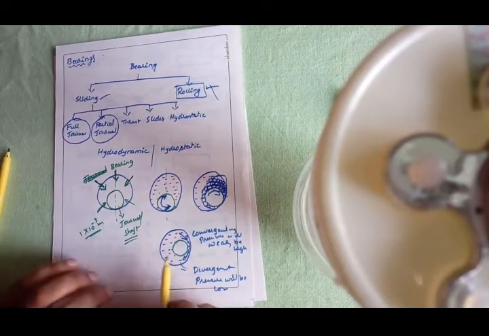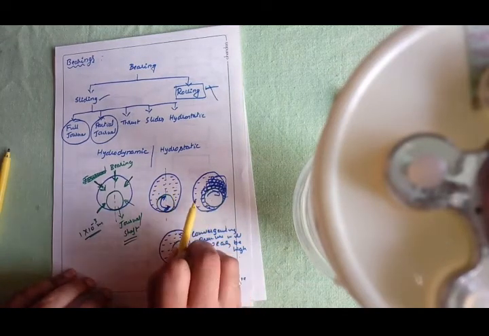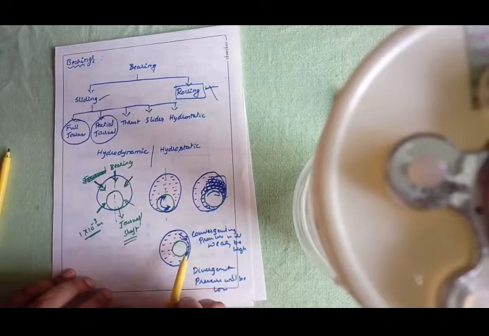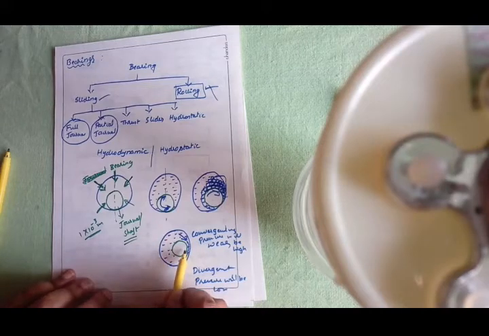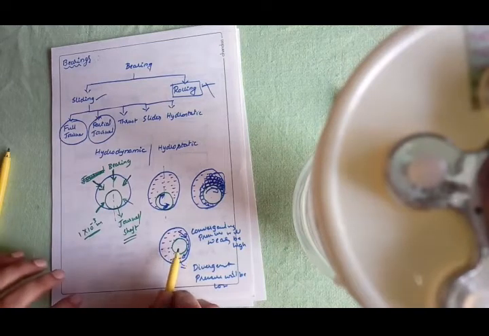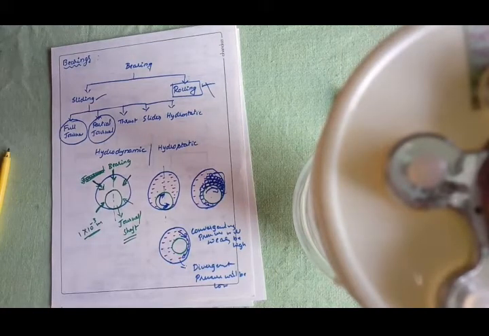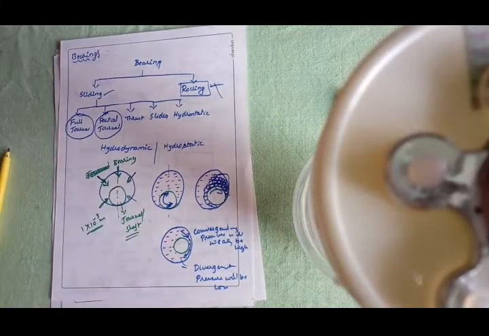Here what you need to do is ensure that there is a continuous supply of oil between the journal and the bearing. If oil is continuously supplied, the speed of the journal will take care of this gap. So what you need to have in your hydrodynamic bearing is a continuous supply of oil, so thereby you can achieve the lubrication between the journal and the bearing without any extra cost, without any extra machinery. So this is how hydrodynamic lubrication is going to work.